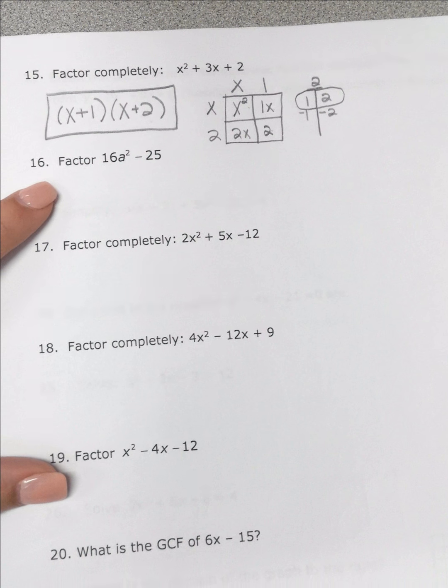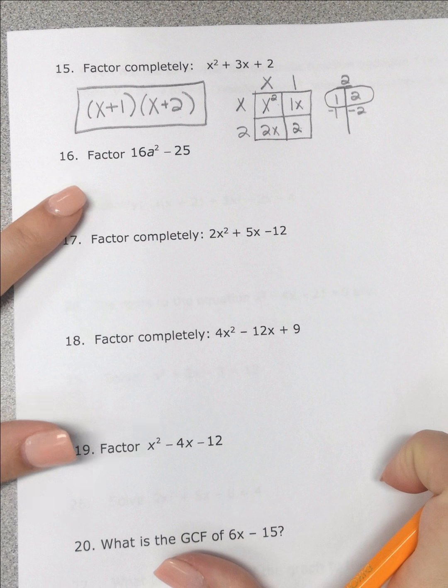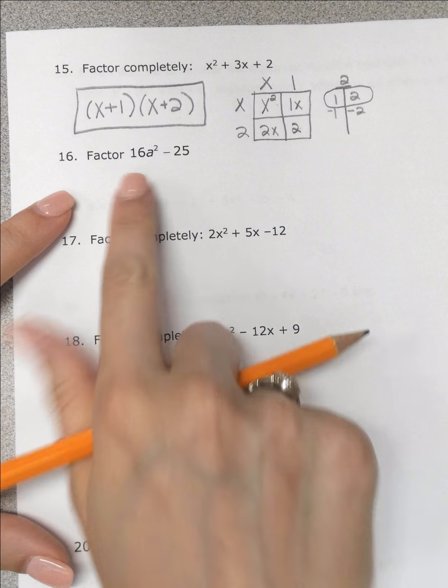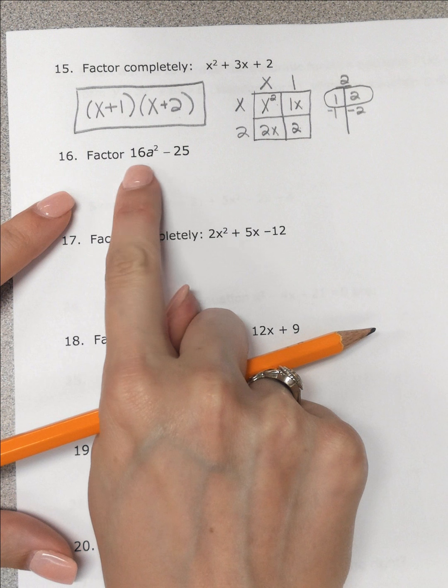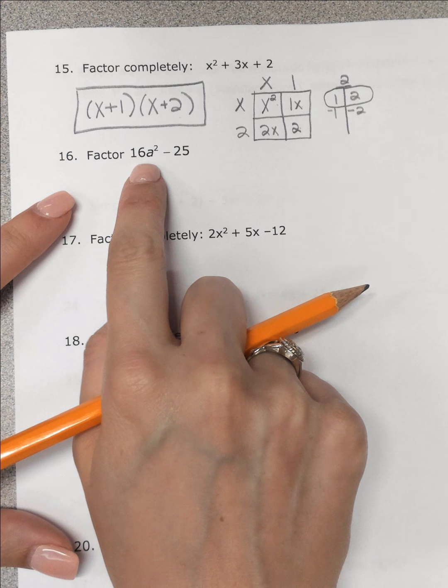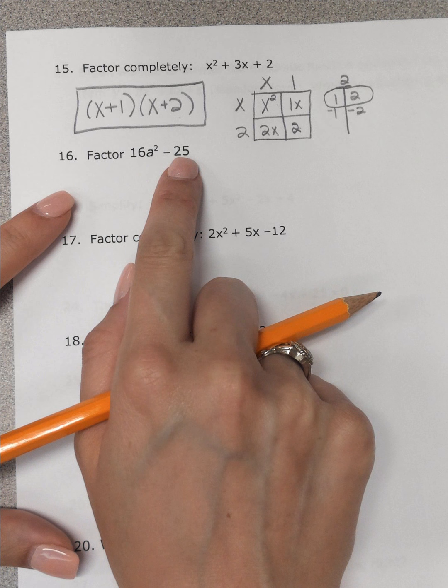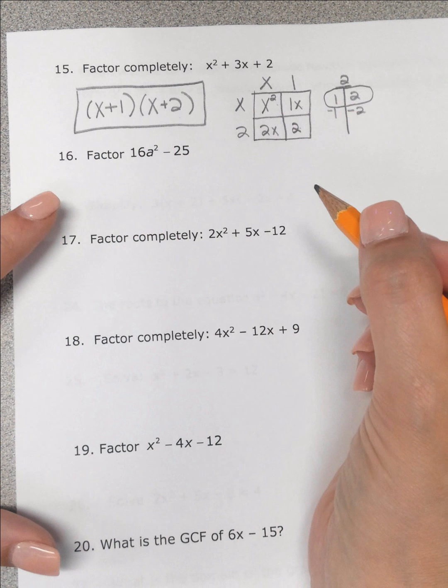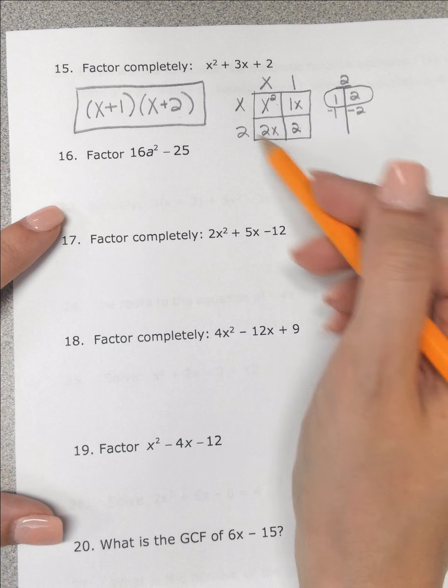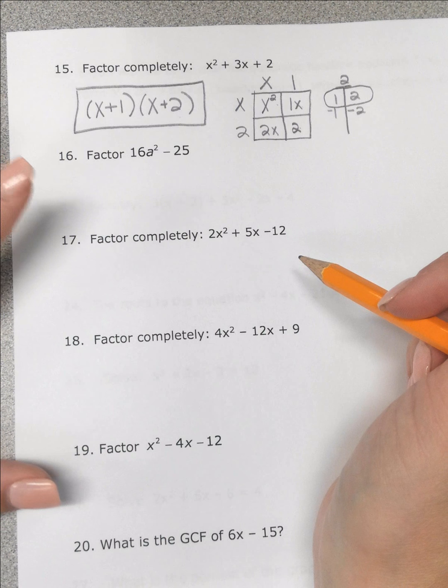Alright, so now we're factoring. This is actually a difference of two squares. I could tell that because there were two terms, and 16, I know my perfect squares, is a perfect square, and 25 is a perfect square. So we do have a shortcut for these, or you could use the box like we already had. I'll do both of those, okay?